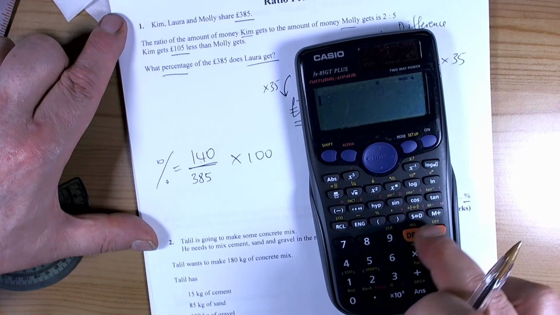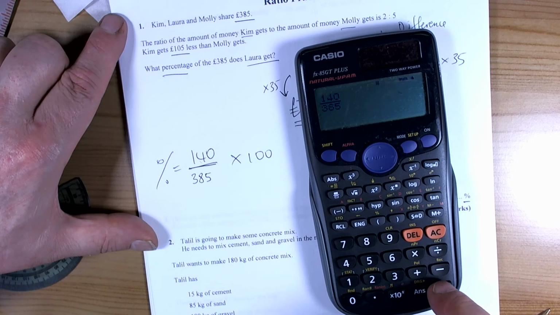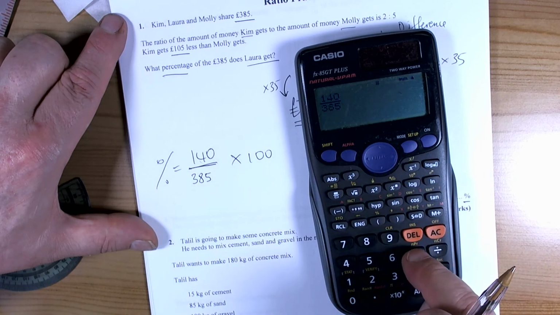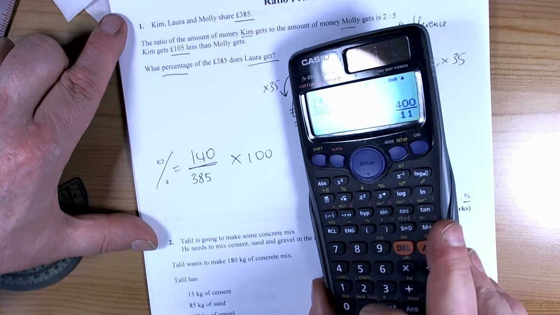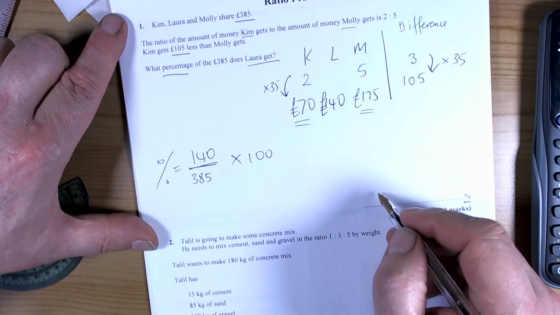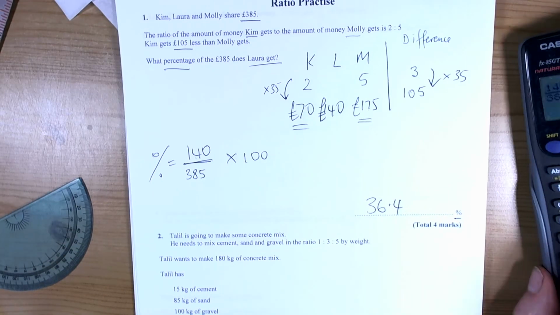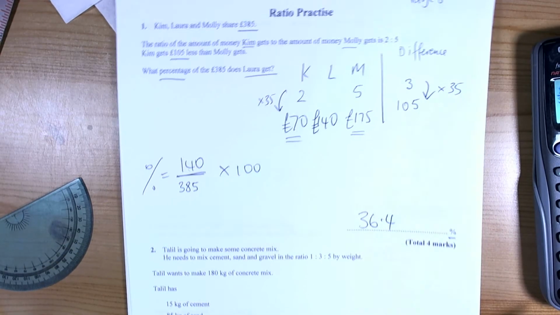So we do 140 over 385, times 100 equals, so 36.4%. Okay, so that's how that question could have been done.